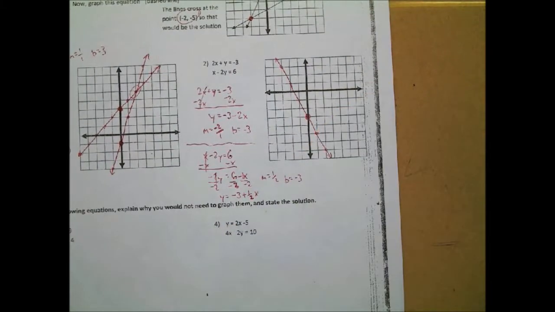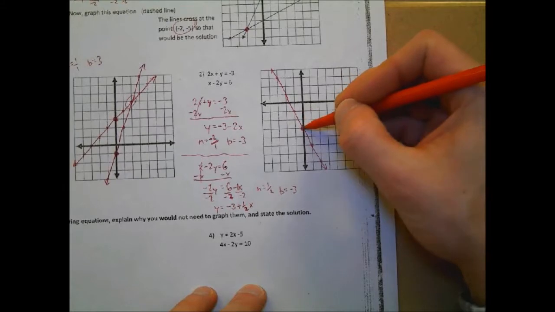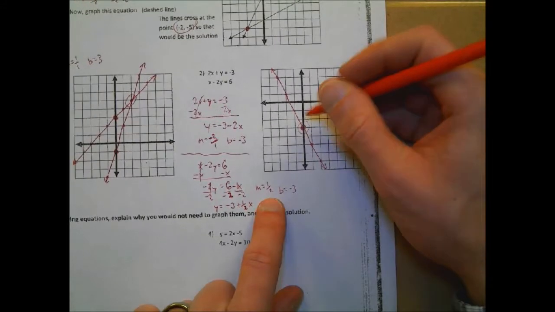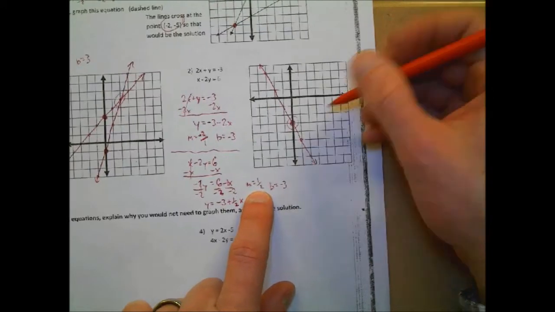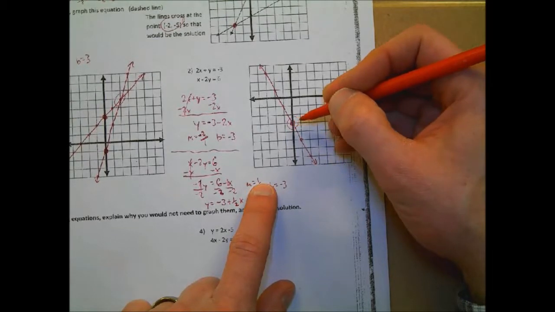Okay? So to graph, we're going to count down 1, 2, 3. There's our y-intercept. Hey, look at that. It's the same point as the other line. And then for our slope, Erica, what is that slope of positive 1 over positive 2? How does that tell us to go? The 1 means we're supposed to go up how much? Yep.